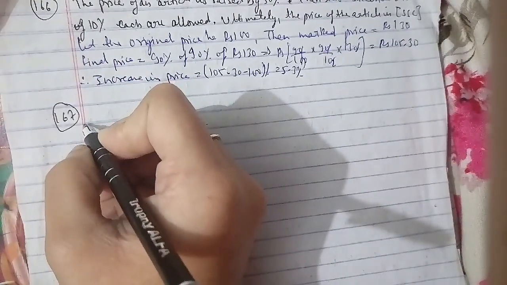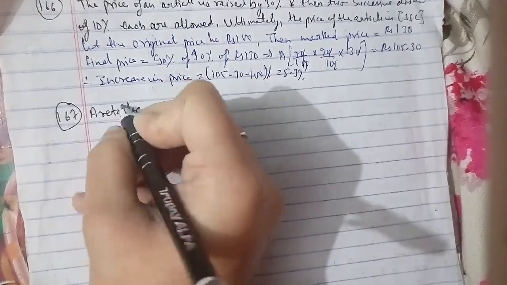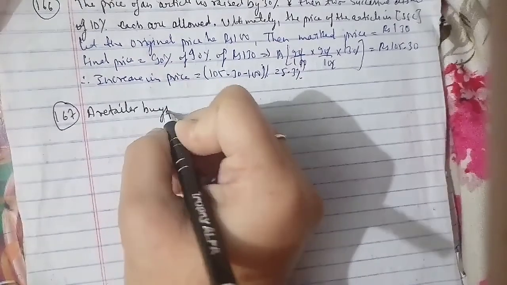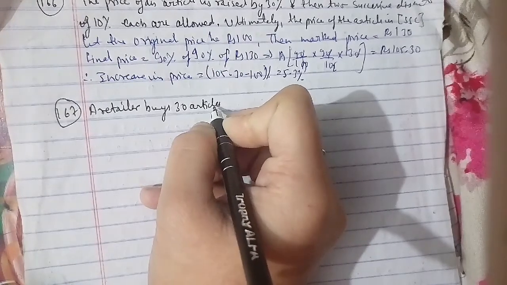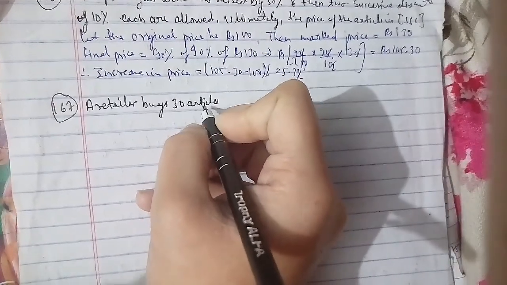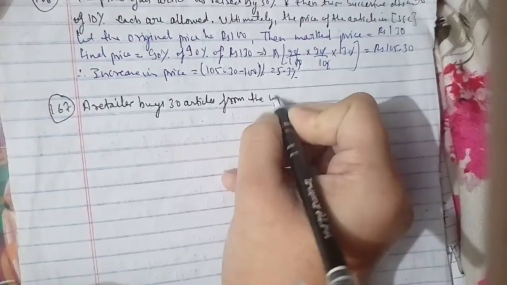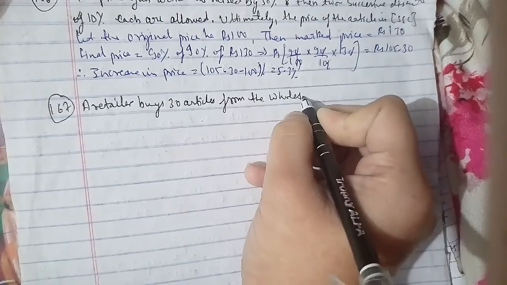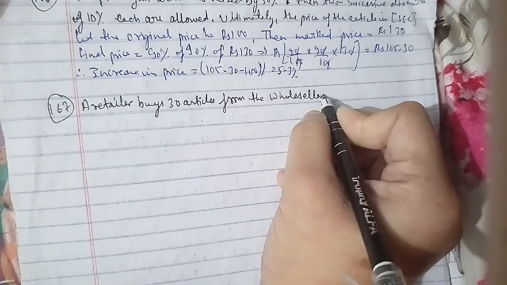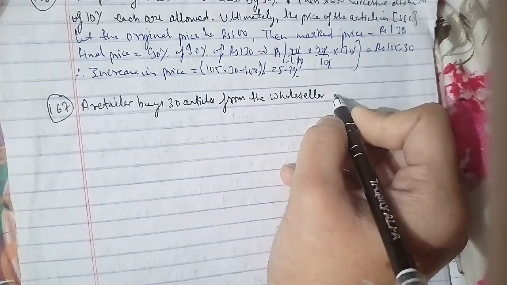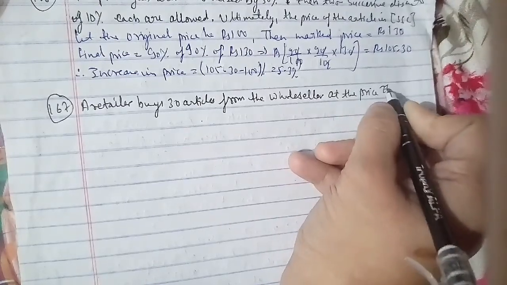A retailer buys 30 articles from a wholesaler at the price 27.